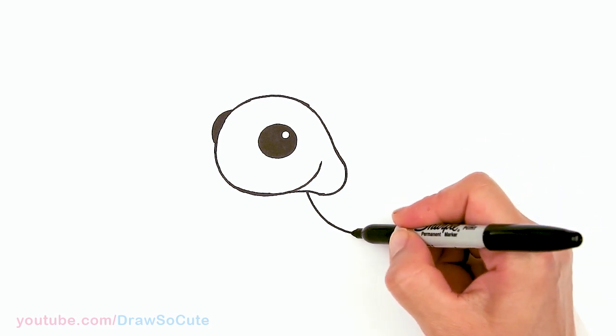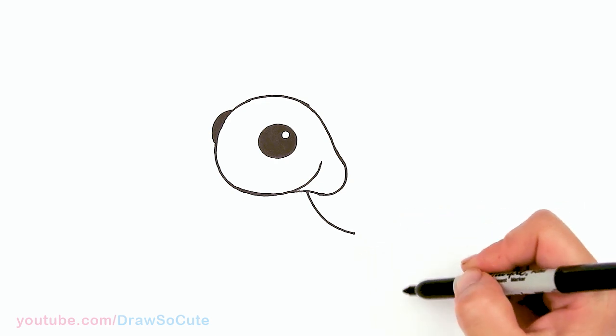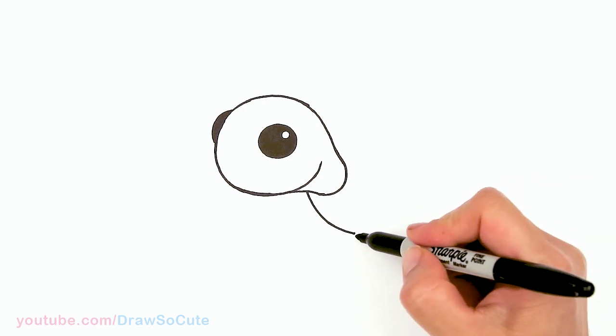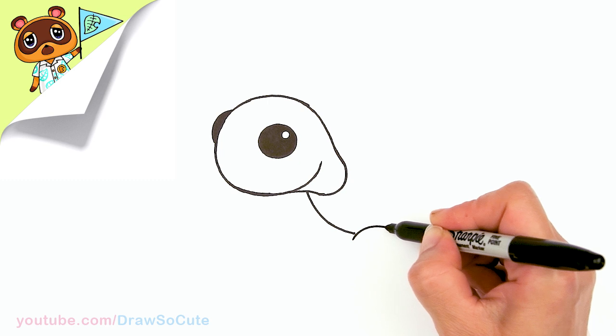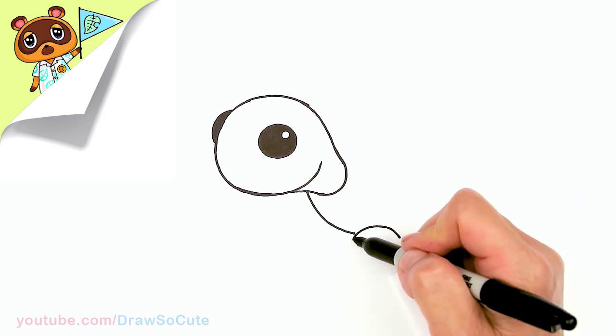So I'm just going to bring this down, and because I'm using a Sharpie and I can't erase, there's a foot right here I need to draw first. But if you're using a pencil, go ahead and finish your curve. So I'm going to stop right there and draw a little curve right here. Well, actually, it's a big curve, huh?